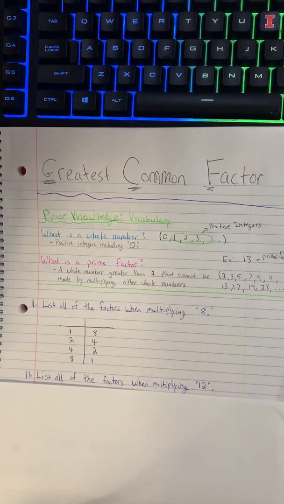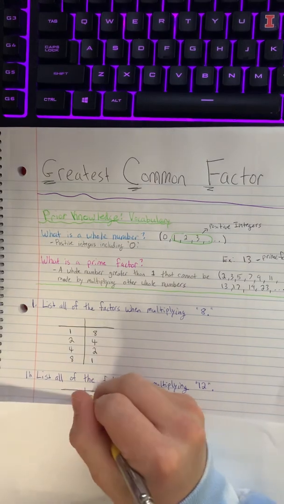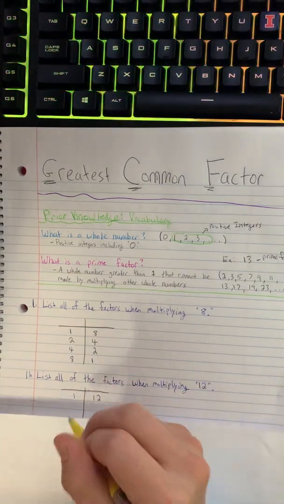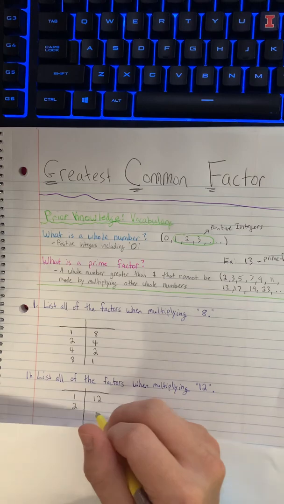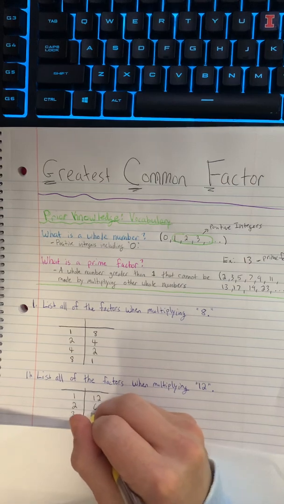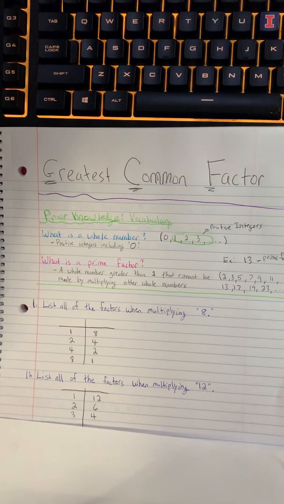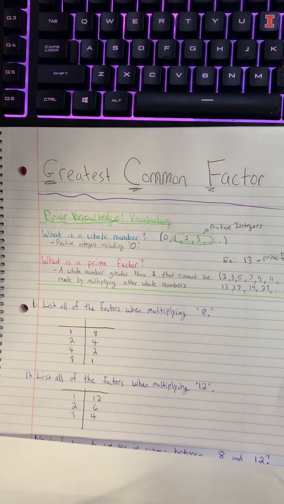Next, let's list all the factors when multiplying 12. So how about 1? We know that 1 and 12. 2? Yeah, 2 times 6 is 12. 3? Yep, 3 times 4 equals 12. So now let's look at our factors.